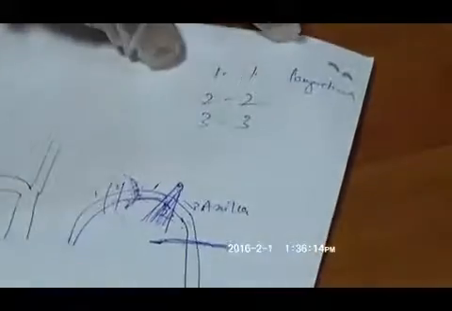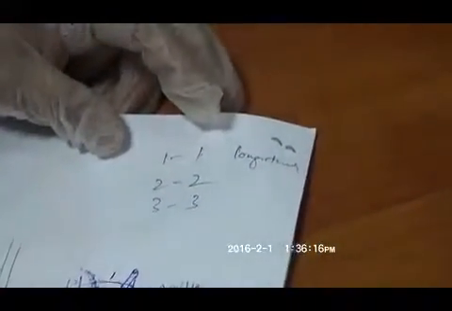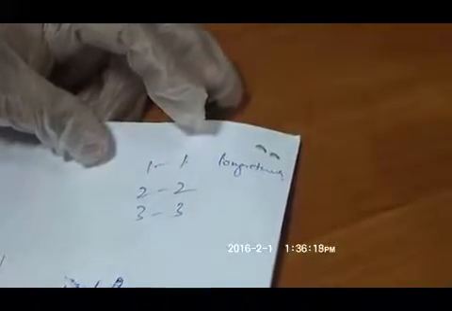Whereas the branches from the axillary, the first part, one branch. What is that one first branch? You have the long thoracic artery. What is that? Long thoracic artery, which runs downwards and mainly supplies the mammary gland and area.